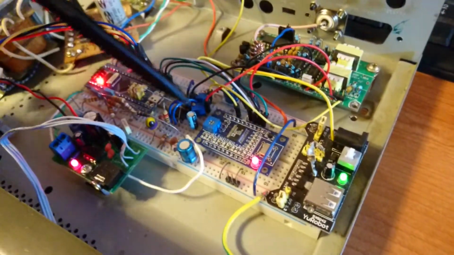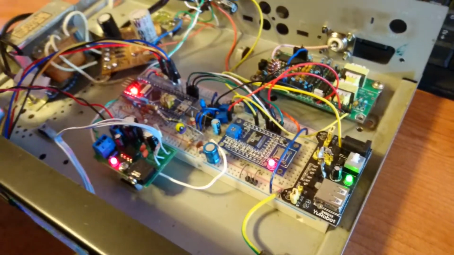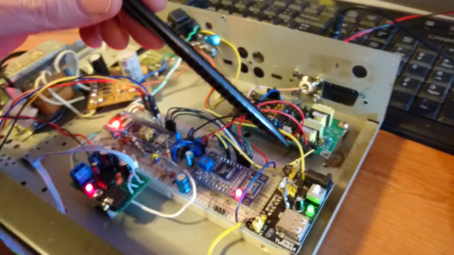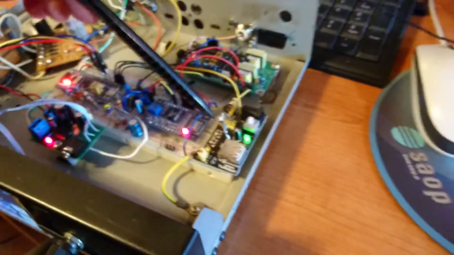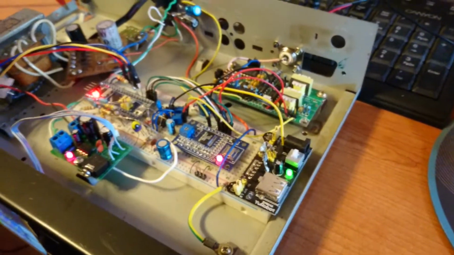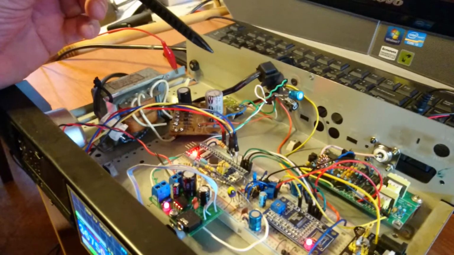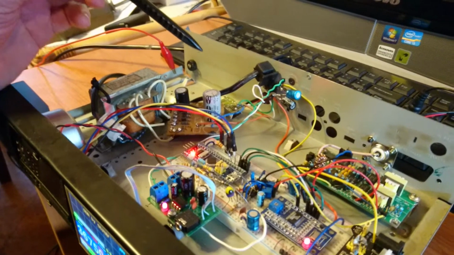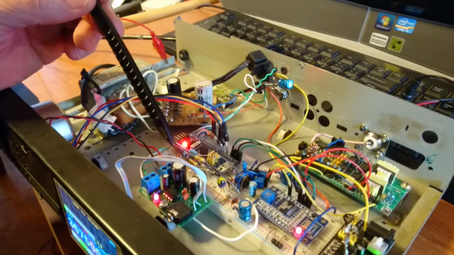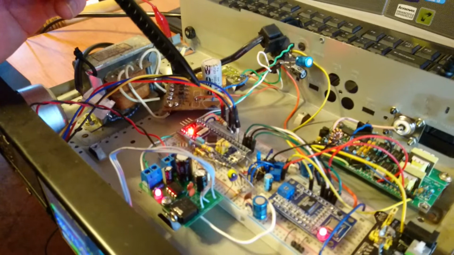RF part of the radio, which is fed with the oscillator made on this DDS board, also very cheap. There is a power regulator, actually the voltage regulator for 5 volts, 3.5 volts. I made this very ugly power supply from an old television set. I took these parts out, and this is the audio amplifier. So all this works very fine.